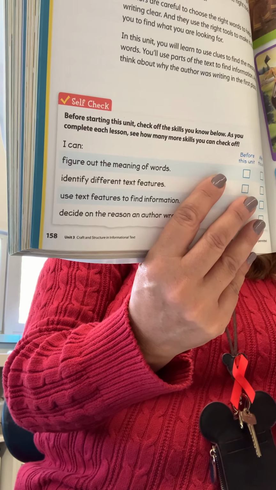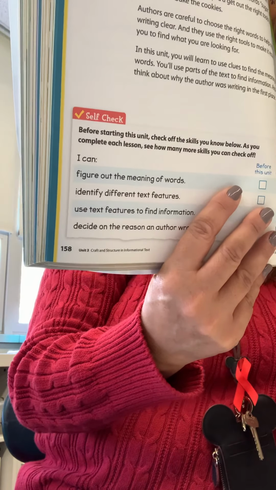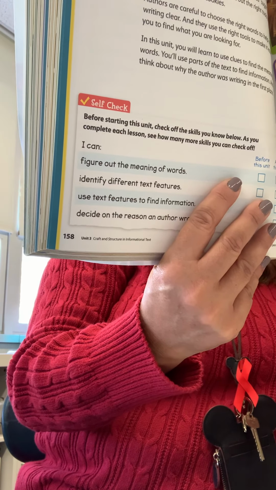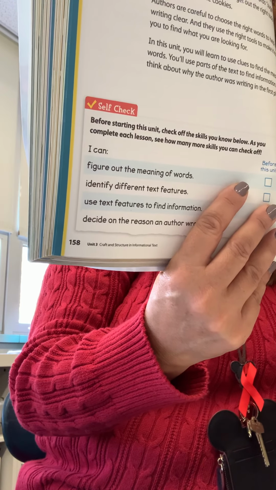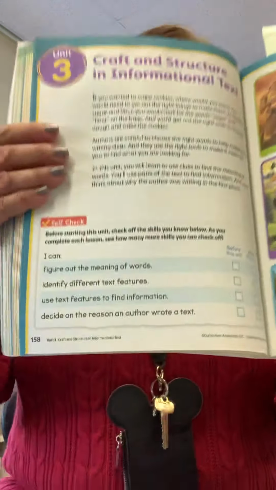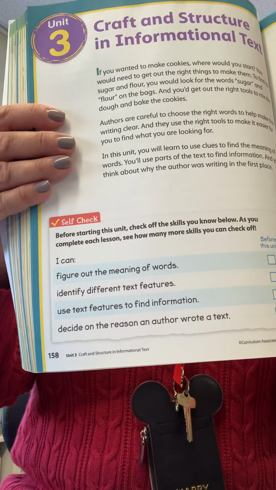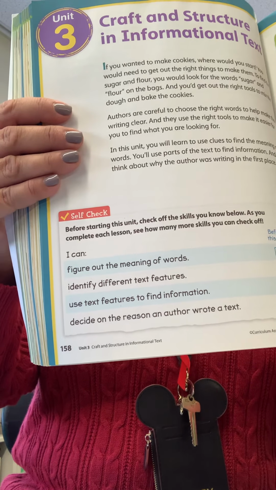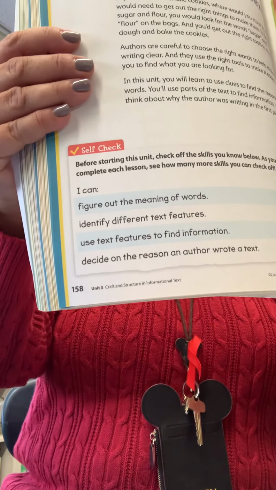In this unit, you will learn to use clues to find the meaning of words. You will use parts of the text to find information, and you'll think about why the author was writing in the first place. Down at the bottom, there's a little self-check here. I can figure out the meaning of words, identify different text features, use text features to find information, decide on the reason an author wrote the text. These are things we do all of the time when we read. I know a lot of the times when we're doing whole group lessons, we stop, we look at words that are in bold, we look at the table of contents, we look at captions and pictures.